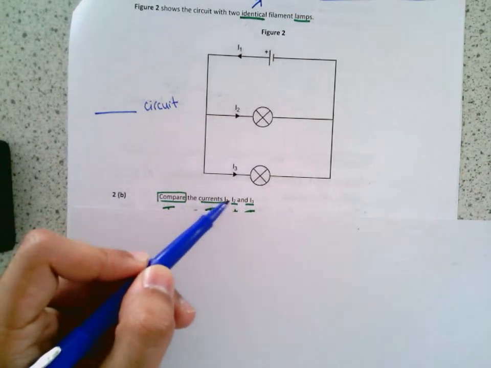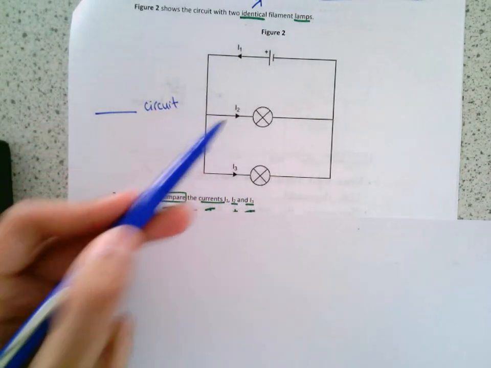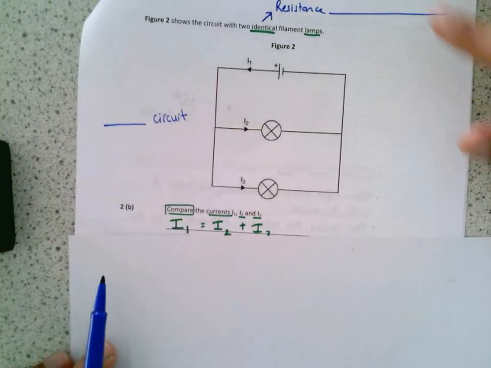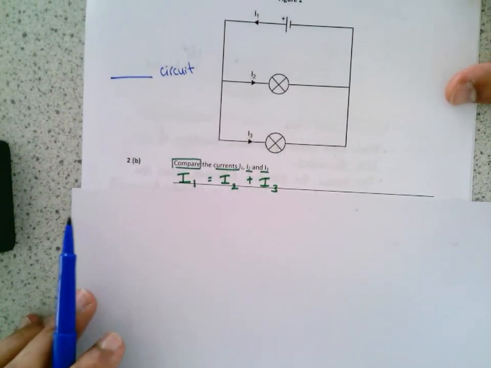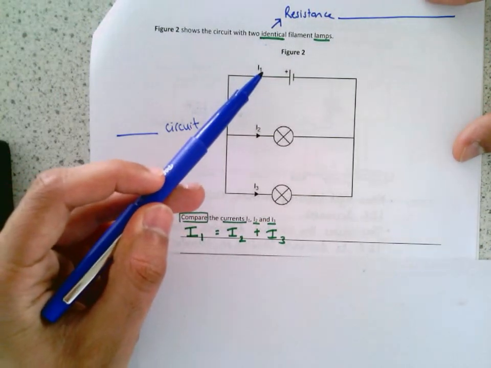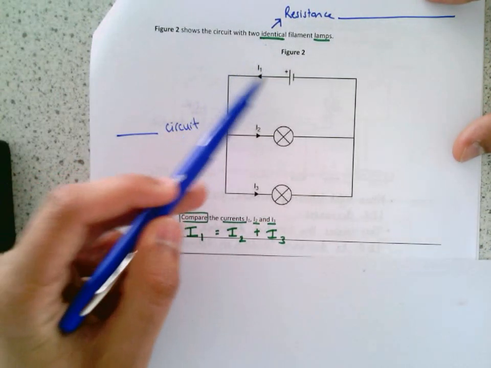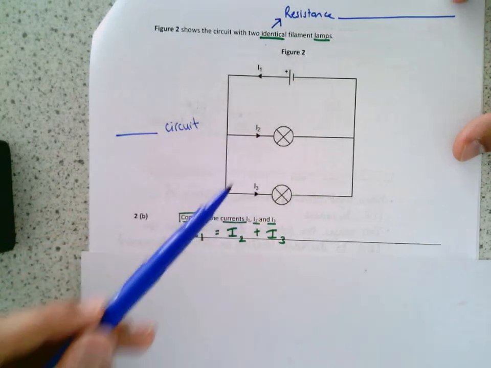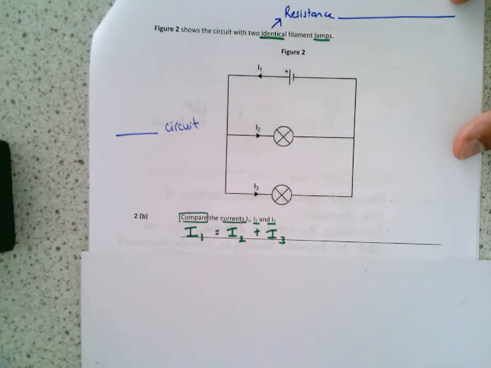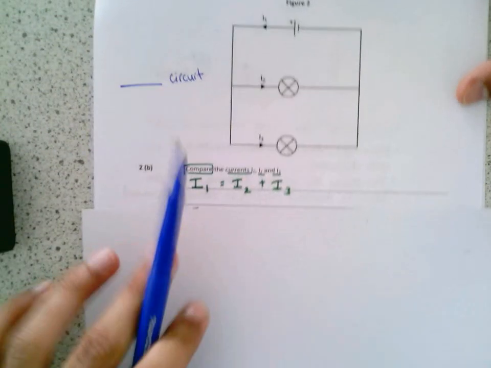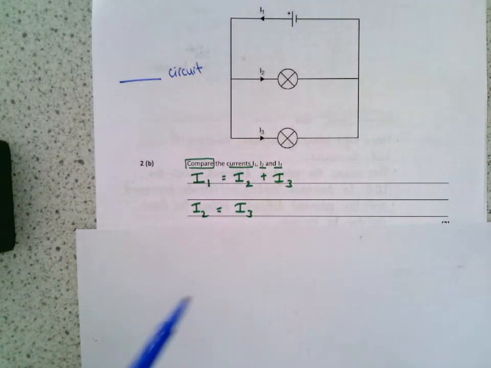Compare currents I1, I2 and I3. So you're comparing these three currents, and there's 2 marks available, so there's 2 comparisons you can make. The first is that the current I1 should be the current I2 and I3 added together. So the sum of I2 and I3 is I1. The second thing, since the 2 lamps are identical, it means that I2 equals I3.